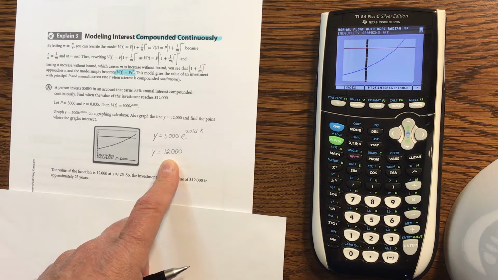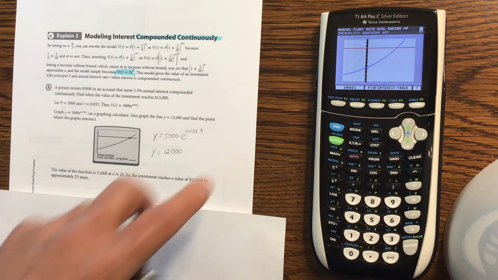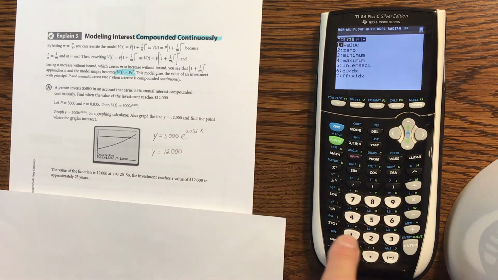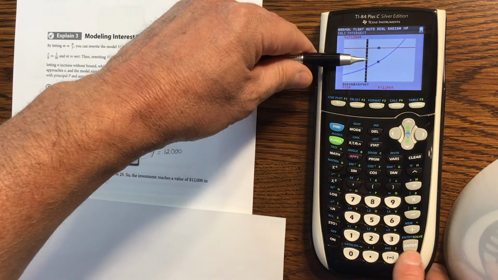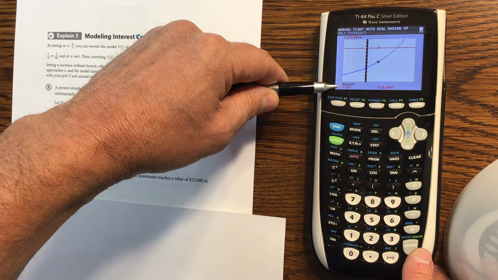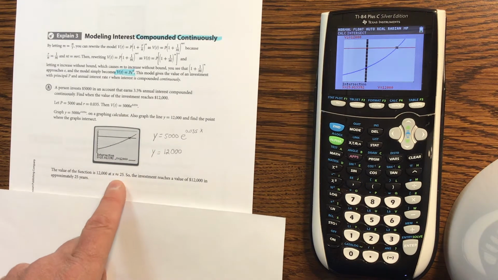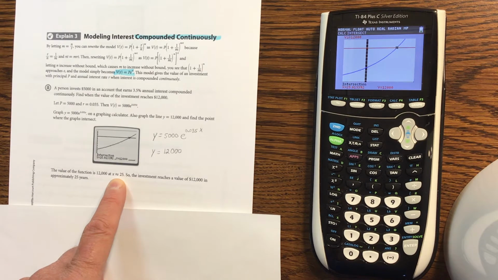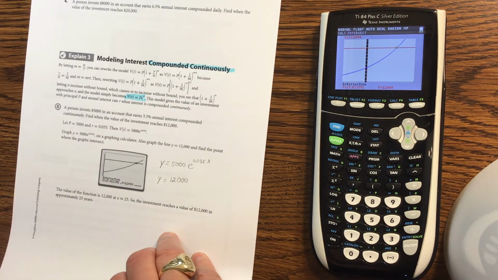This is the problem where we want to figure out how much time it takes to reach $12,000. There it is. Second, trace. We want intersect. You'll see it's blinking at the first function. Hit enter. It's blinking at the second function. Hit enter. Down here it says we can make a guess now. There's the guess. Down below shows you the answer, 25.01. So based upon the problem, it reaches the value in about 25 years. Not bad. If you're investing, you have to be patient, just to let you know.